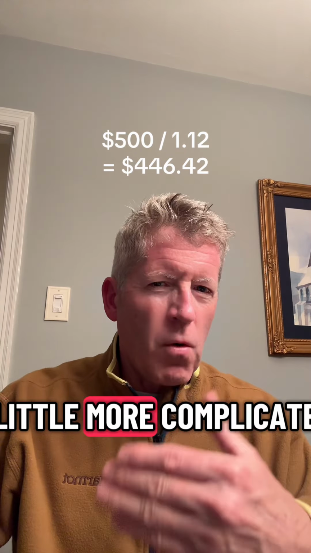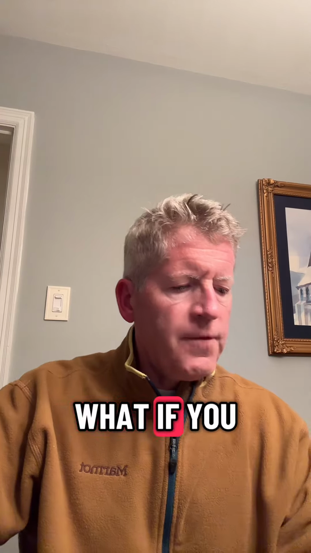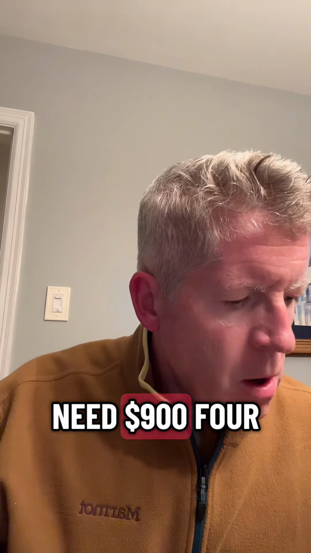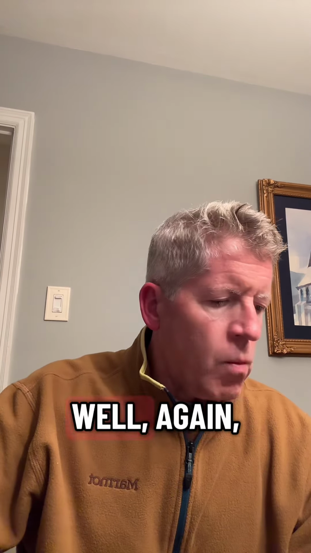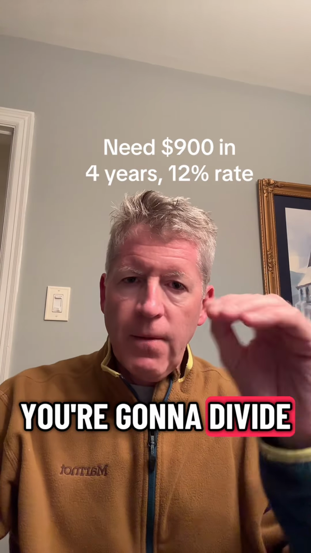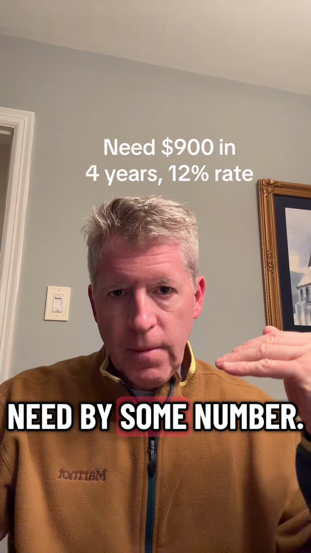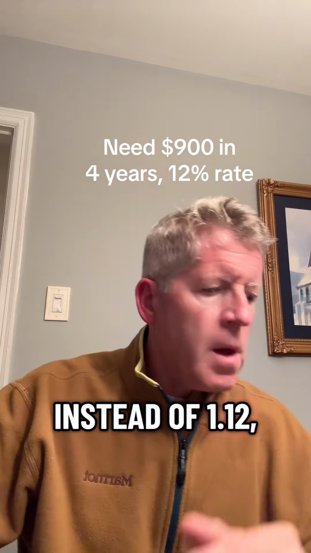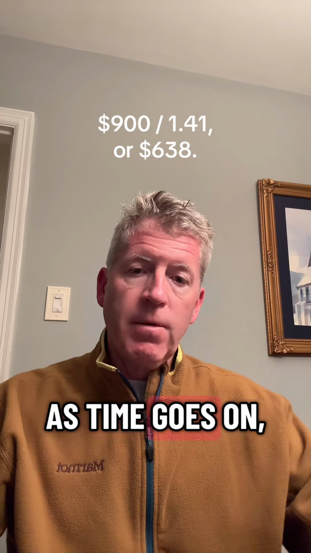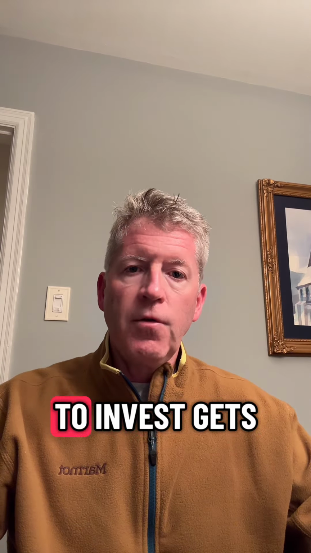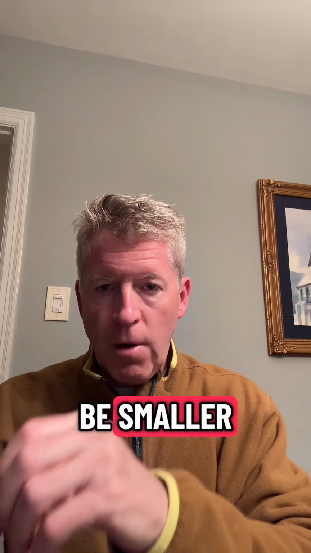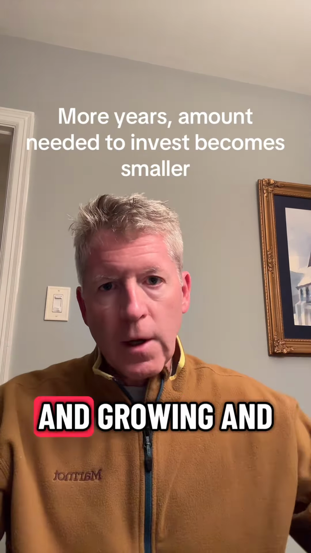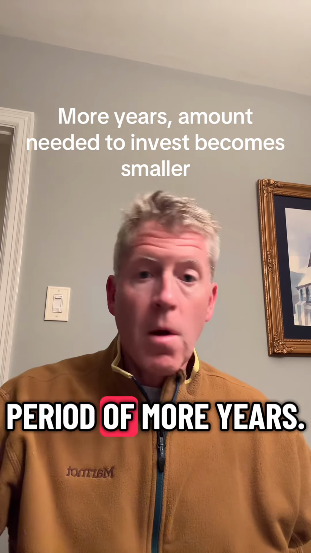One more that's a little more complicated. What if you need $900 4 years from now, and you're going to use the same interest rate? Well, again, you're going to divide the amount you need by some number, but in this case, that number is bigger. Instead of 1.12, it's 1.41. Makes sense because as time goes on, the amount of money you need to invest gets smaller and smaller because it's growing and growing and growing over a period of more years.